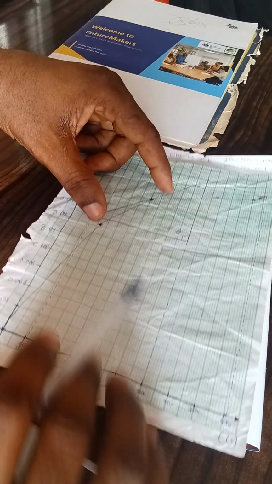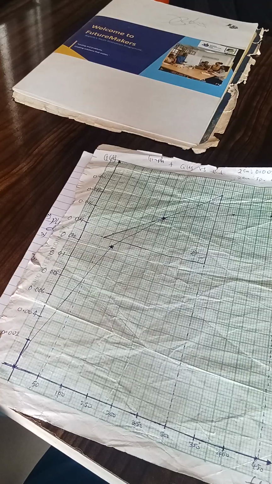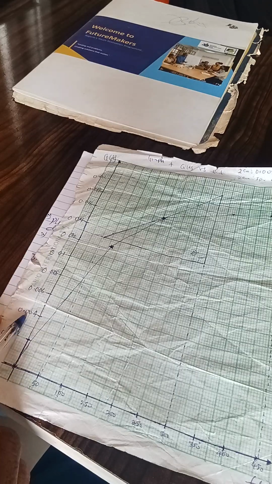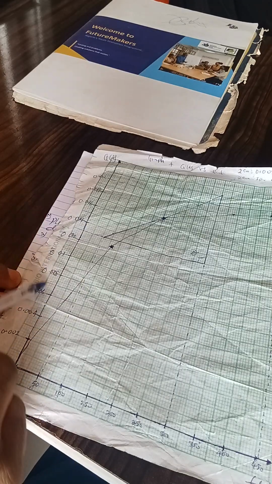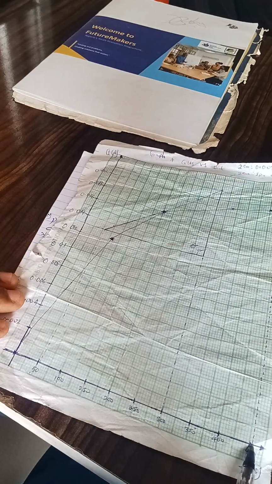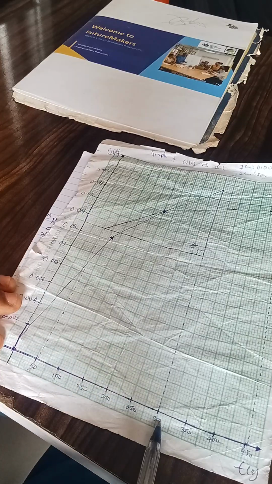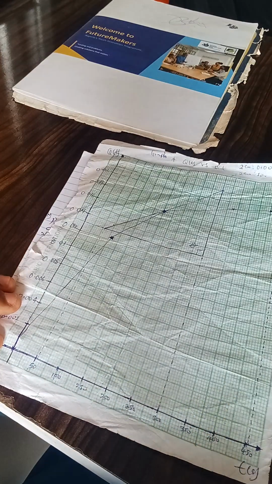Based on that, the readings go from 0.002 to 0.004, each 2 centimeters as we proceed along that axis. And on the other axis, we had 50, 100, 150, 200, 250, 300, 350, 400, 450, and so on.